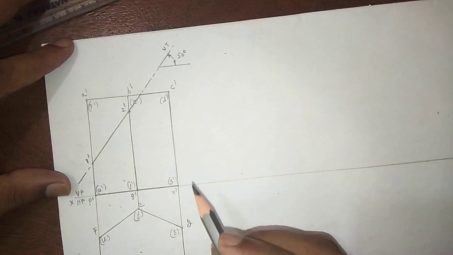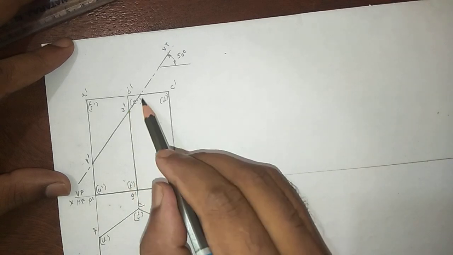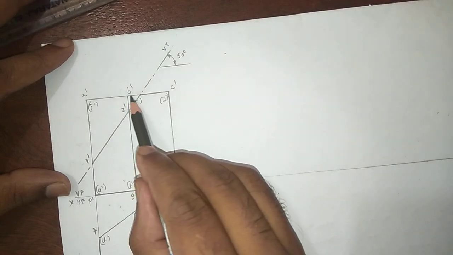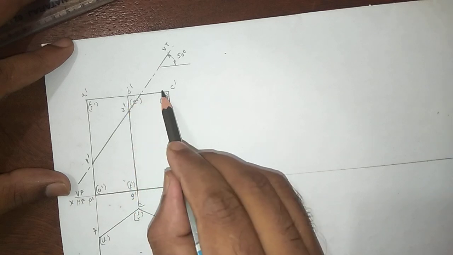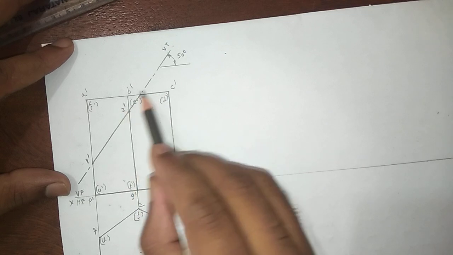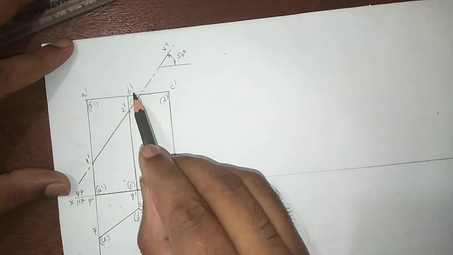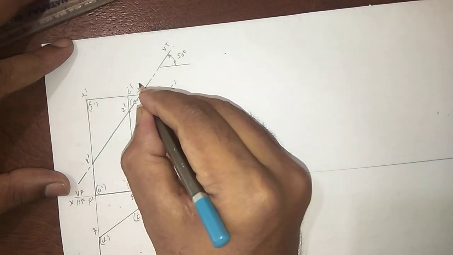The next visible longer edge is not there, but the section plane is cutting on the top face of the object. The top face's shorter edge, the base edge or top face edge, that is visible one, is B and C. So here I give the number 3 dash.